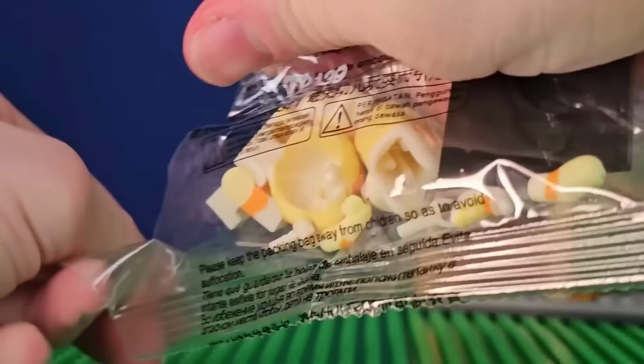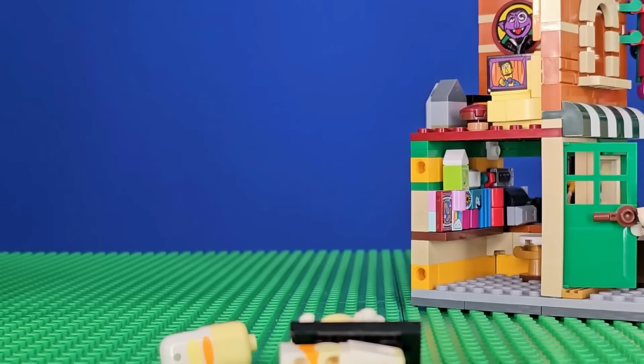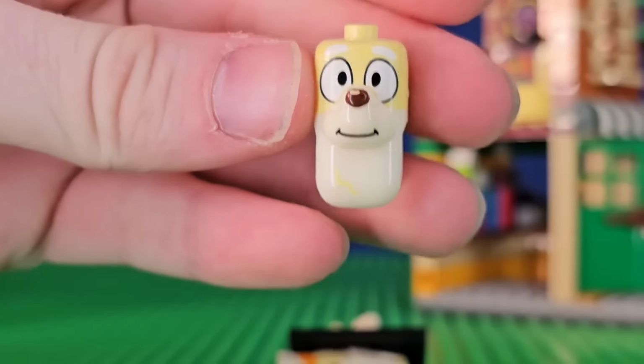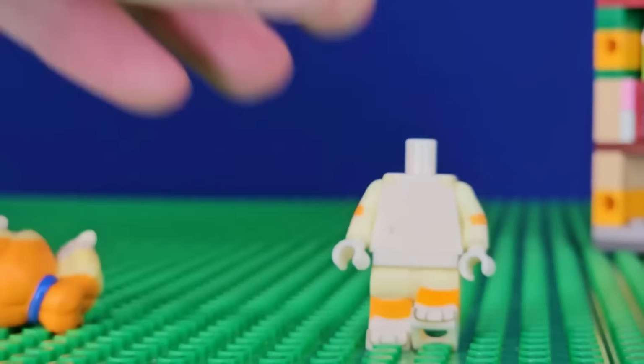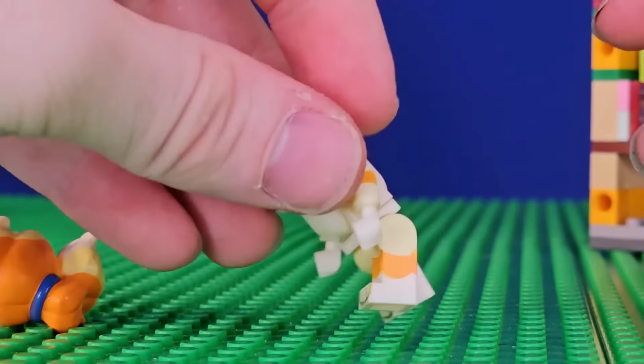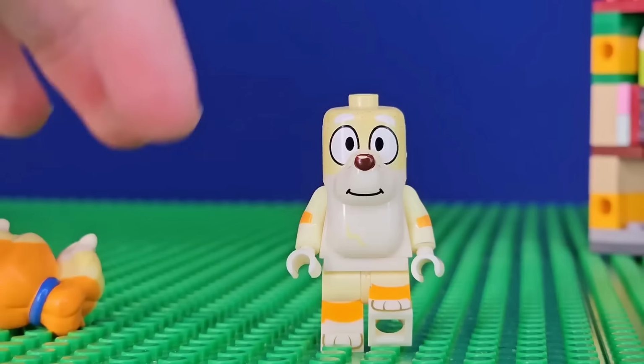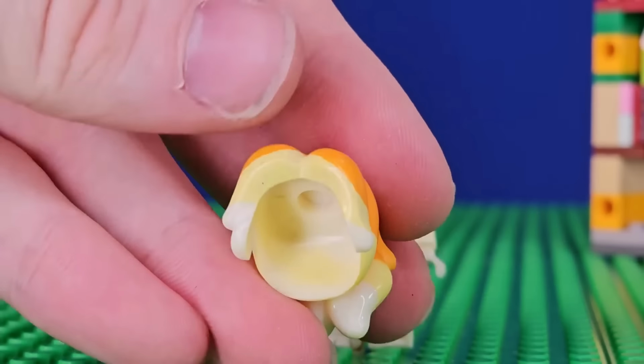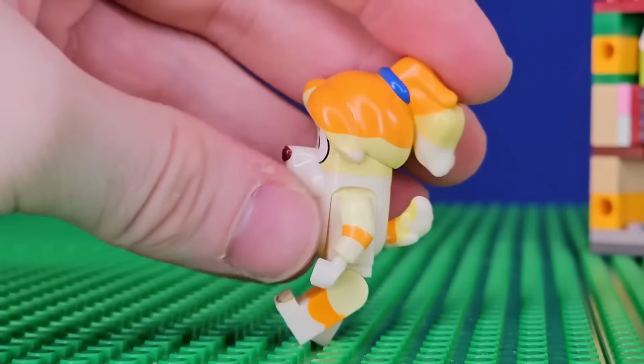All right, let's open her up because this minifigure looks pretty intense. Yeah, that's pretty intense. All right, so we got the torso and legs, which are pretty easy. Now we just have to put on the body. All right, and that means she, of course, comes with a tail. And then the last thing is this gigantic hair piece. That's huge. Look at that.